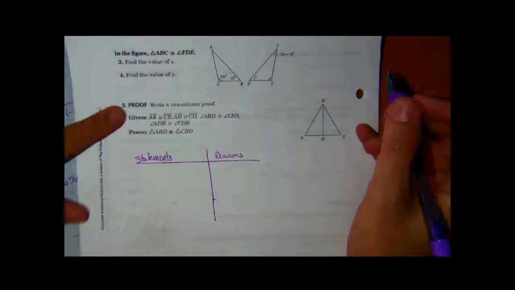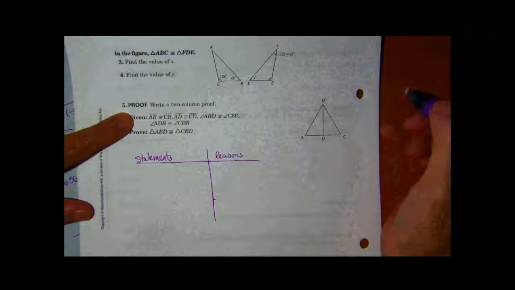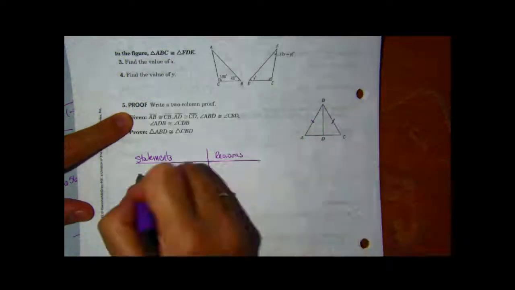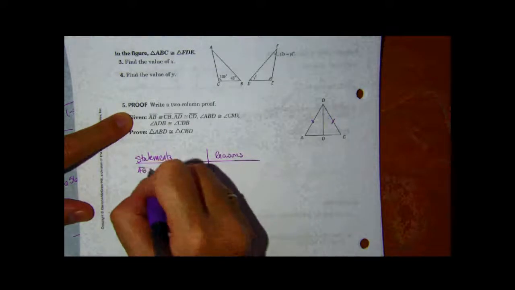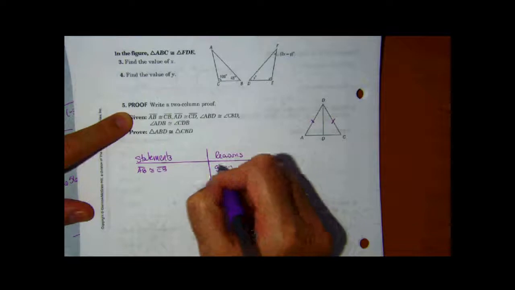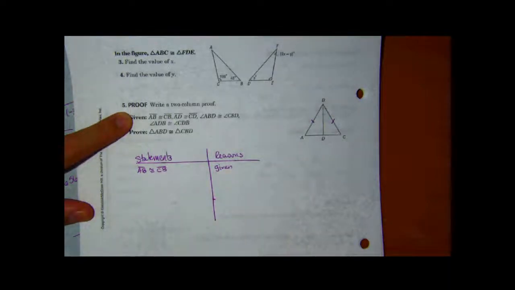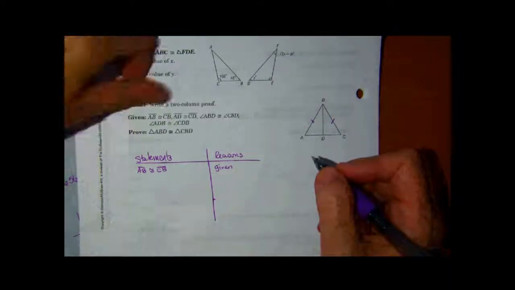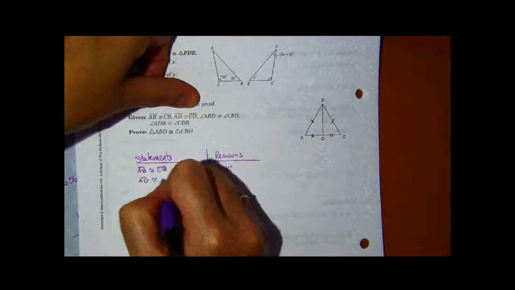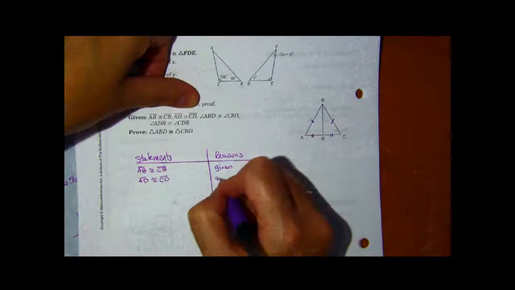Okay, so I'm given that AB is congruent to CB. So AB and CB are the same. Anything that you're given gets written down and the reason is given. AD is congruent to CD. That was also given.